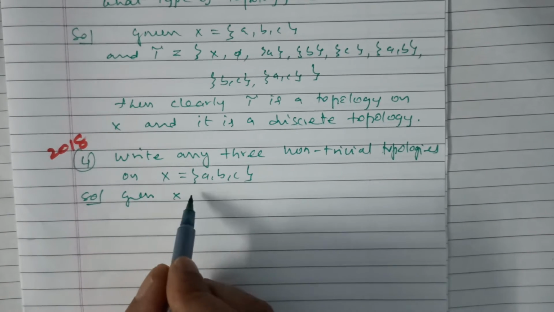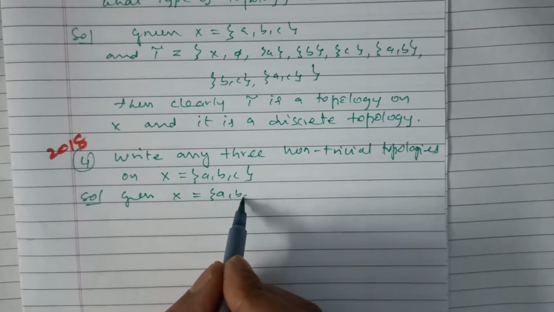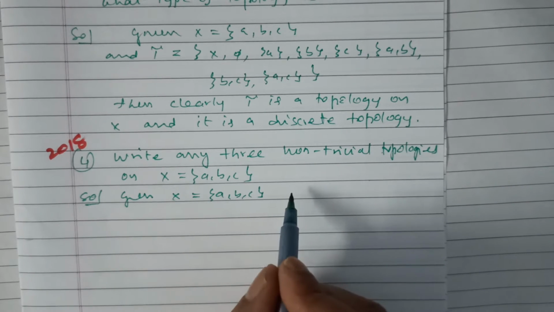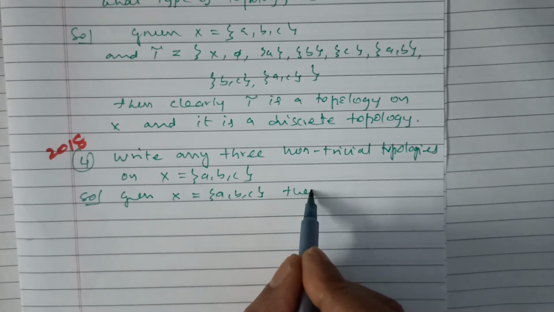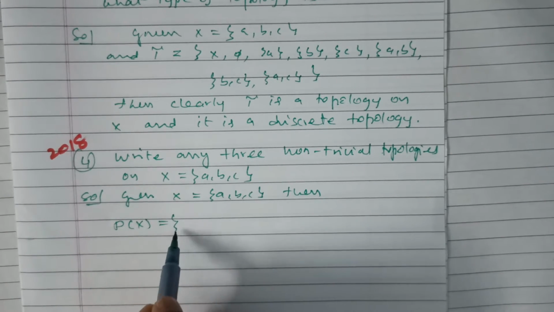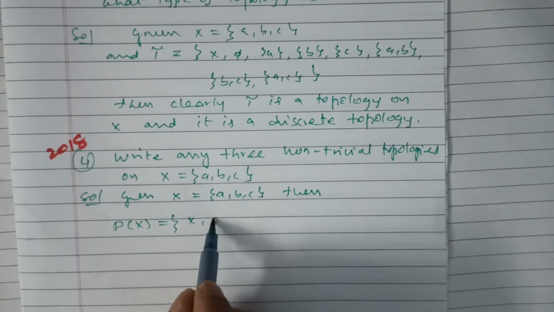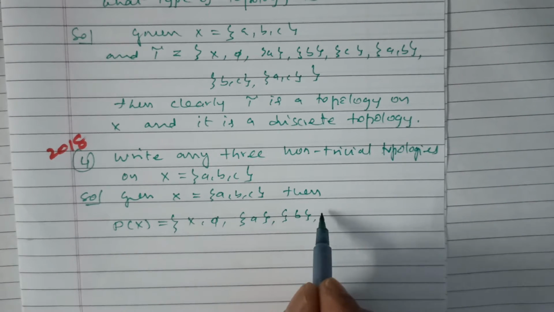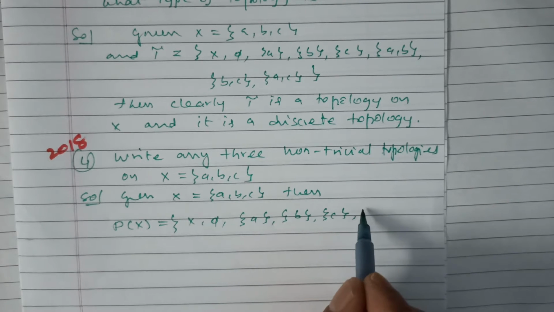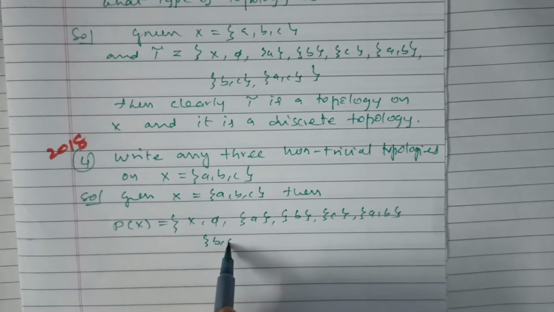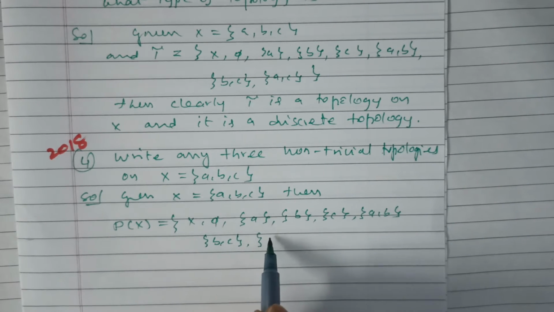Given X is equal to the set {a, b, c}, then P of X is equal to {X, phi, {a}, {b}, {c}, {a, b}, {b, c}, {a, c}}.